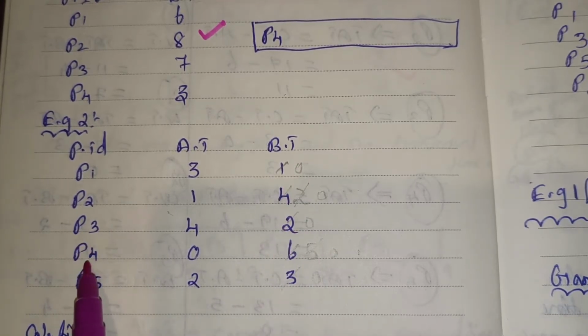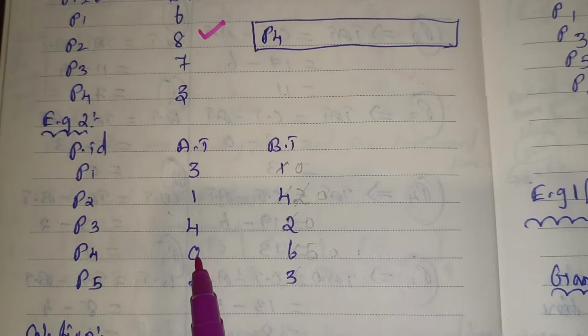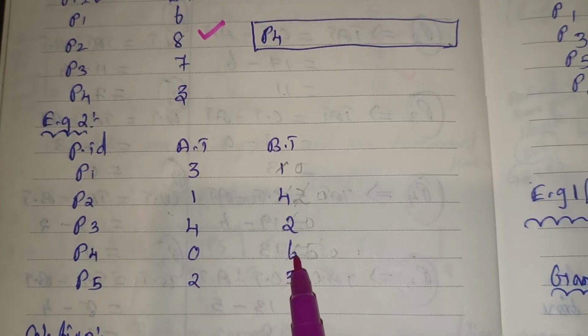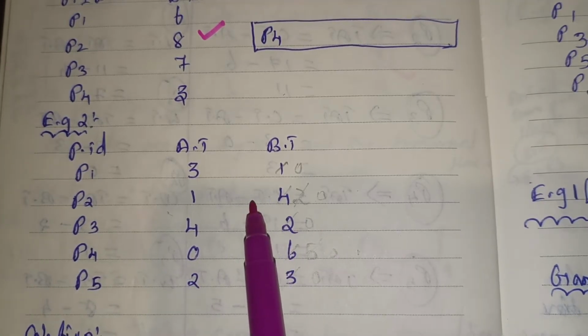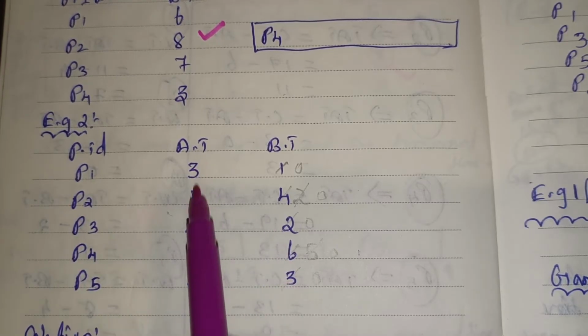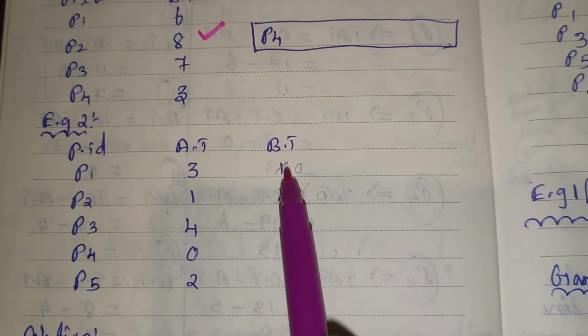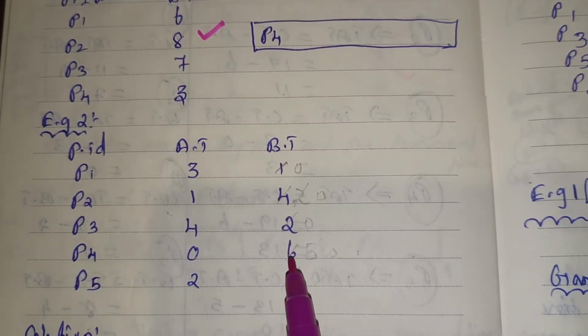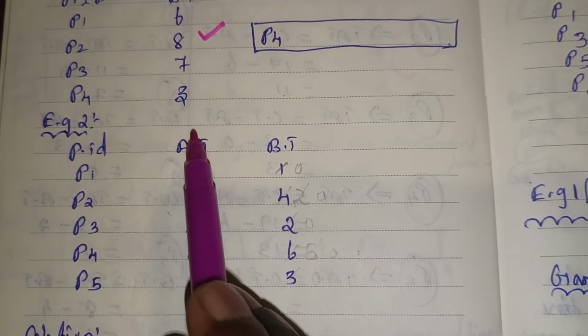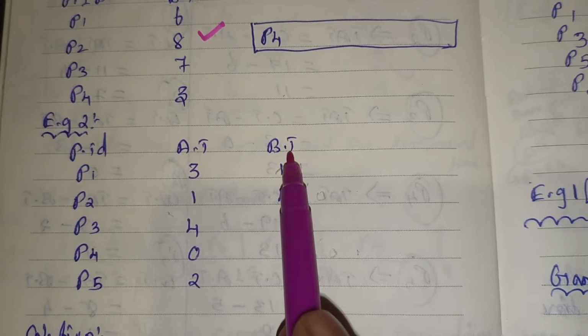Before P1 it arrived, and its burst time is bigger than process 1. And you can check the next one, process 4, its arrival time is 0 and its burst time is bigger than P1 and P2. That means whoever comes first will be given the chance. At the same time, it will look for the burst time as well. That's a point. So we need to look for both arrival time and also the burst time.